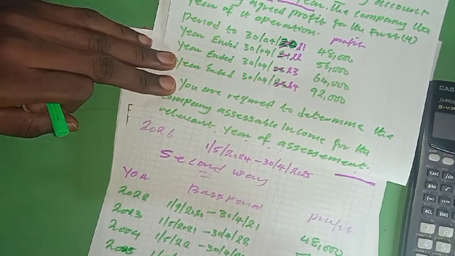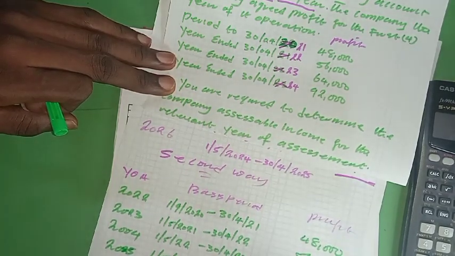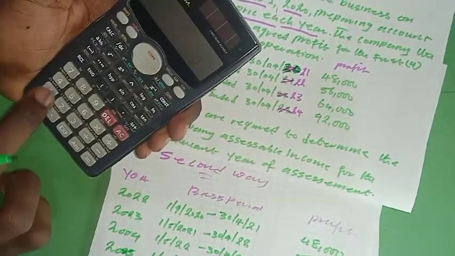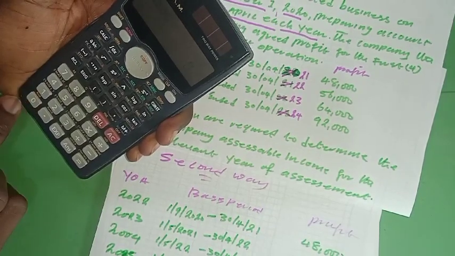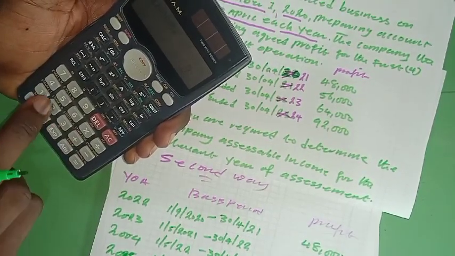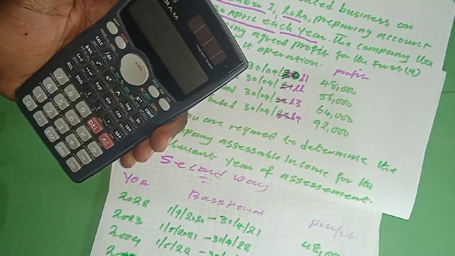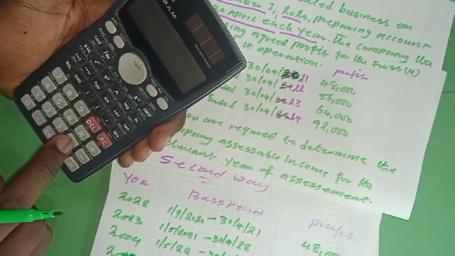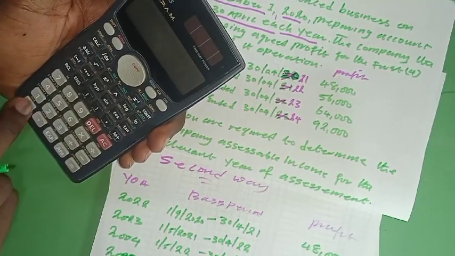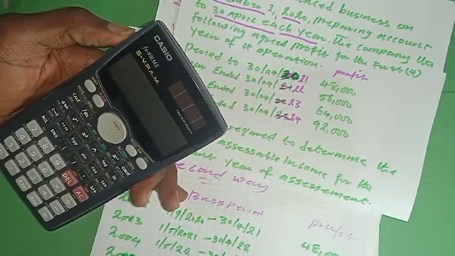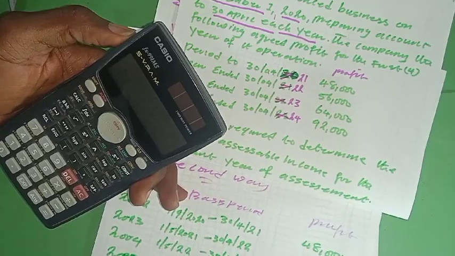Still very simple. You see, commencement rule is now simple, not like before that you have to go back, go front, make 12 months, do this, do that, apply first year, whichever is this, whichever is that. So the new Finance Act has made life very simple for students and also for the examiner. The examiner will just look and mark. So this will give you 260,000. I hope this is very clear.